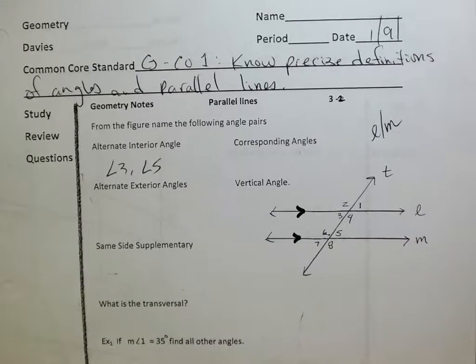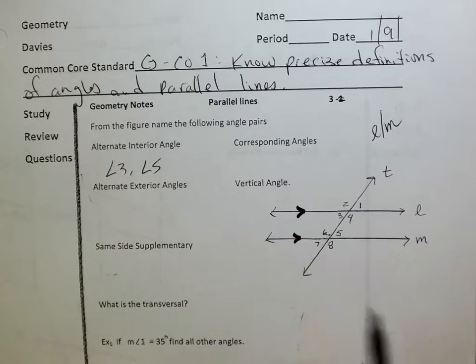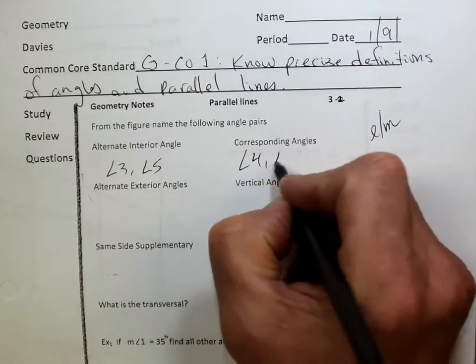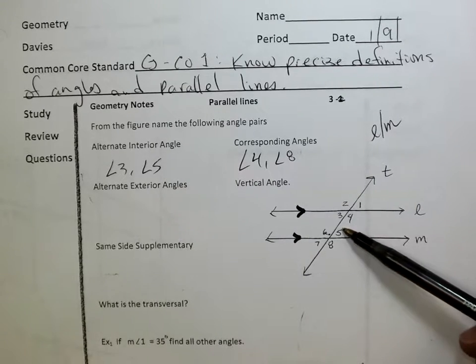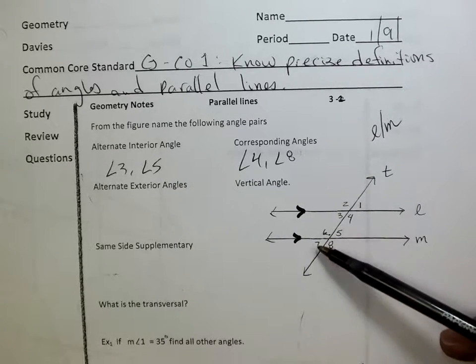Corresponding angles. Give me a pair of corresponding angles. Makes the F. 4 and 8. Nice job. Angle 4 and angle 8. And there's a whole bunch more. You've also got 1 and 5, 2 and 6, and 3 and 7, okay?